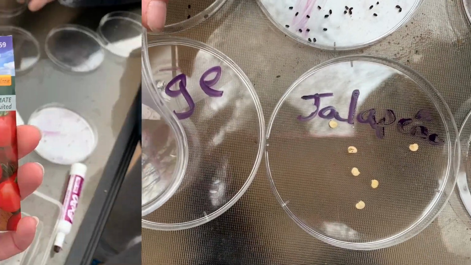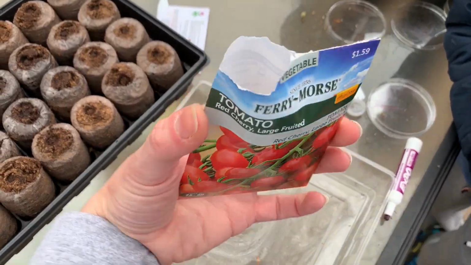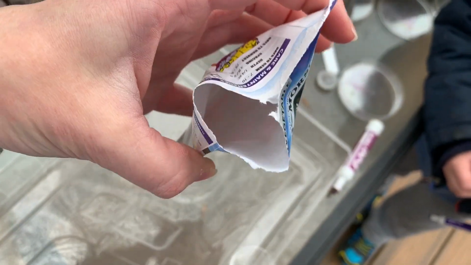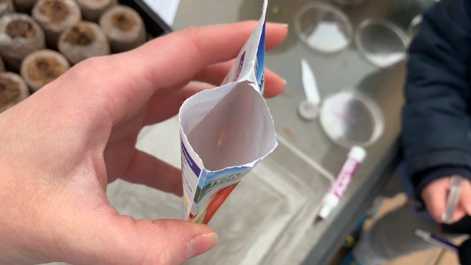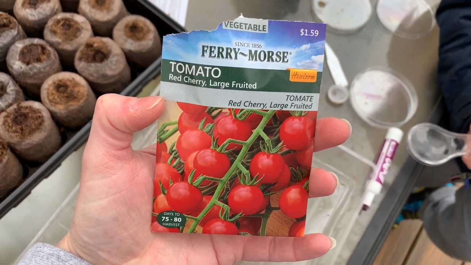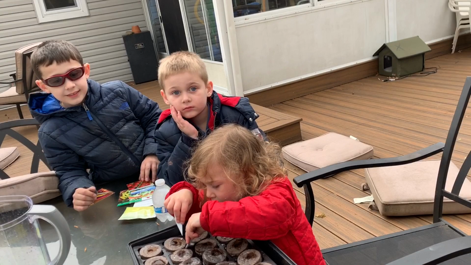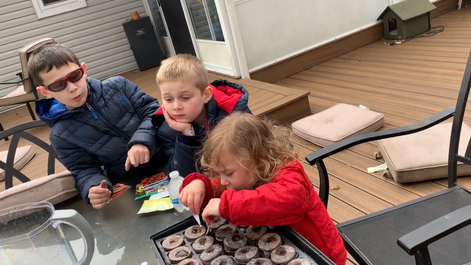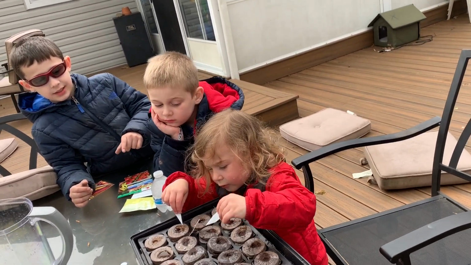Yeah, very cool. I just opened this packet of tomato seeds, and it is totally empty. Can you believe that? Such a disappointment. Oh, are we doing plants today? Yes. Are we planting? Laura is doing something. What are we planting?